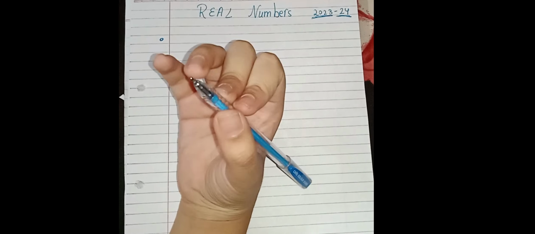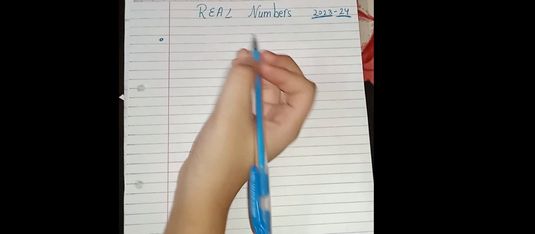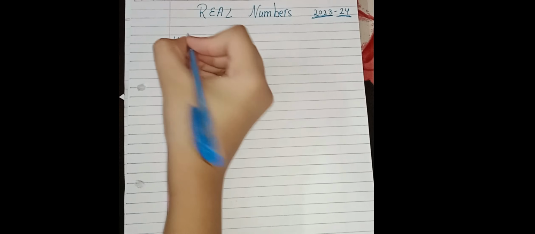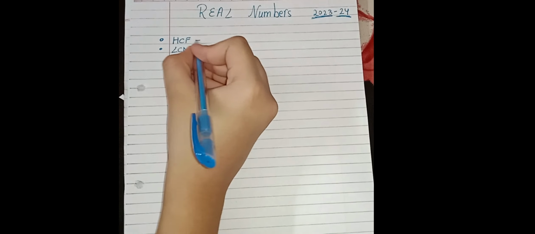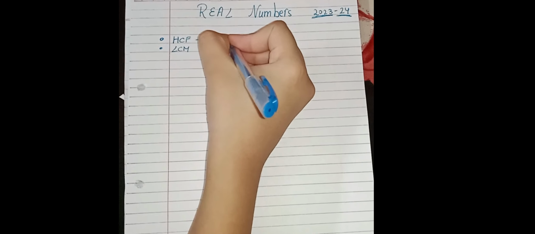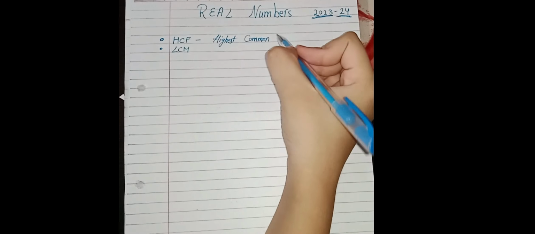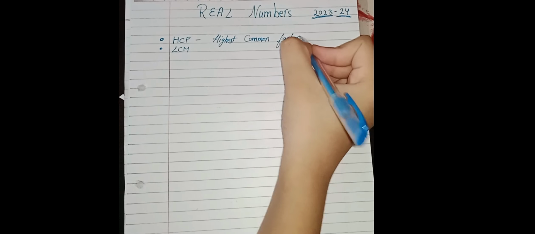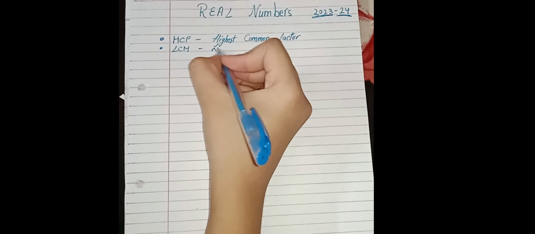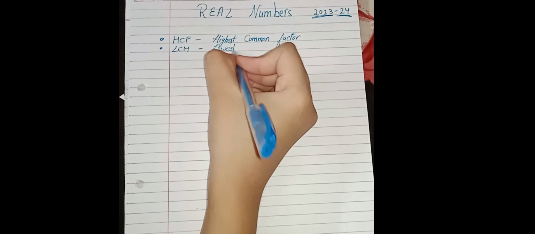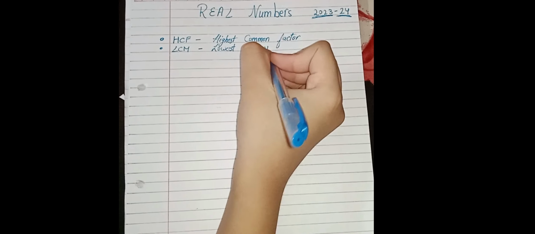I hope it's clear. In this chapter we have few topics on which we are going to focus. First is HCF, second is LCM. HCF is highest common factor, and LCM is lowest common multiple.